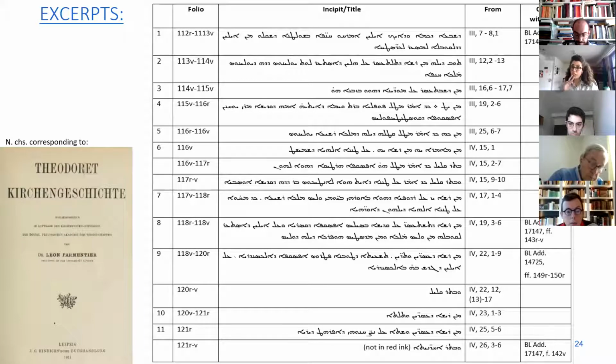In the first case, excerpt 1, they both have the same translation, but our manuscript is more extensive. In the 8th case, the British Library manuscript goes on with the section that is absent in our manuscript, so it continues where our manuscript stops.